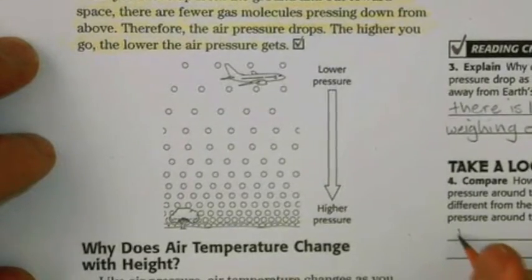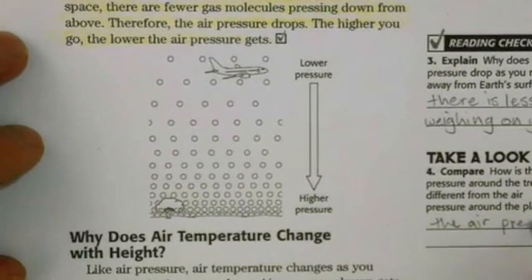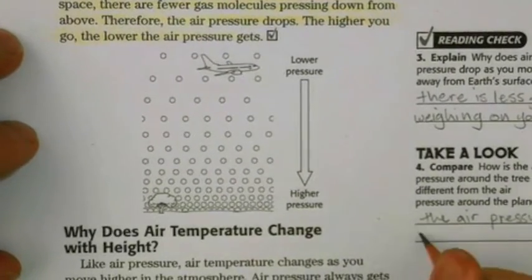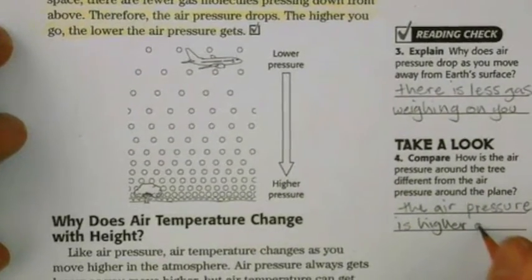Question number 4, take a look. Compare. How is the air pressure around the tree different from the air pressure around the plane? Well, if you look, you can just tell the air pressure is higher around the tree than it is around the plane.